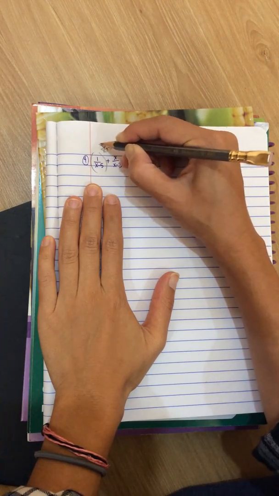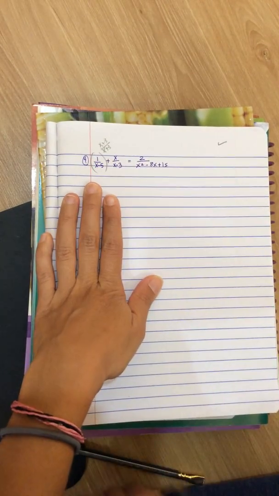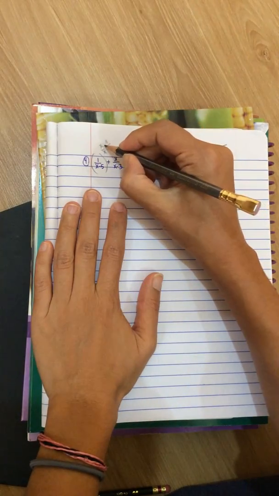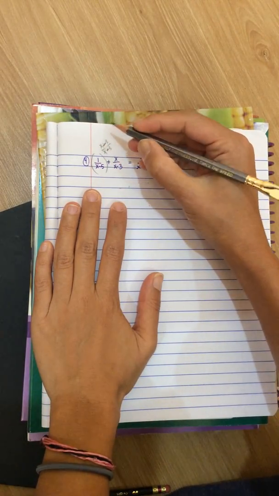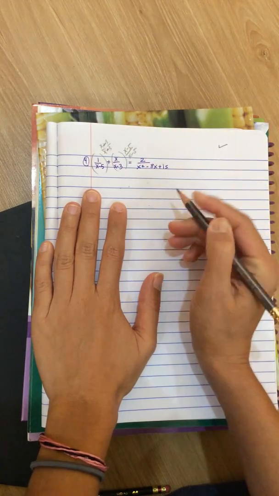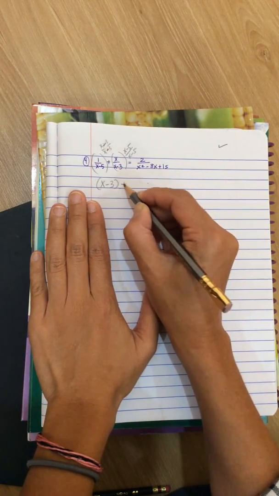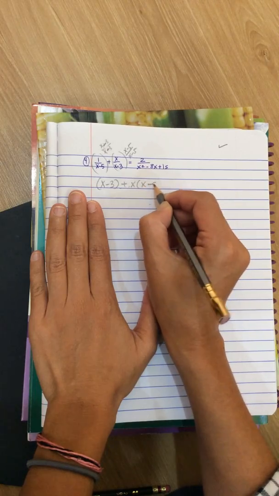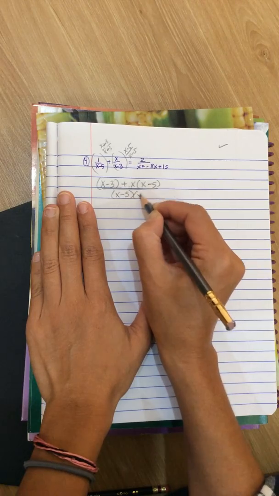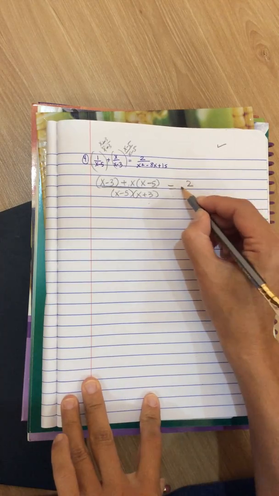I'm going to multiply this one times x plus 3 over x. Sorry, not plus, minus, right? Times x minus 3 over x minus 3. And I'm going to multiply this one all times x minus 5 over x minus 5. So what do I end up with? Well, I end up with x minus 3 plus x times x minus 5 all over x minus 5, x plus 3. And it still equals the stuff on the other side.